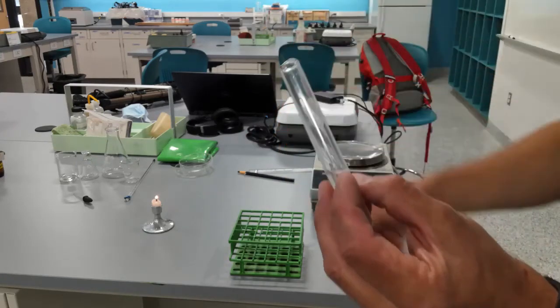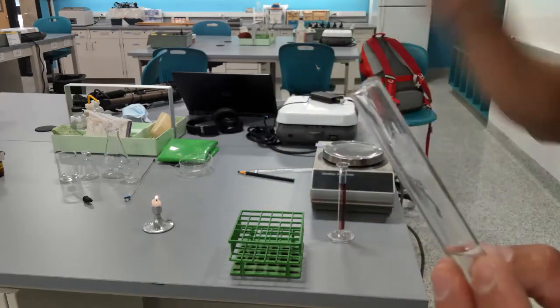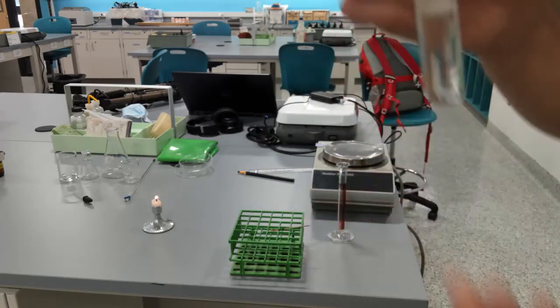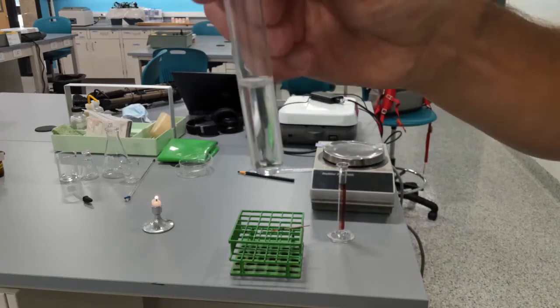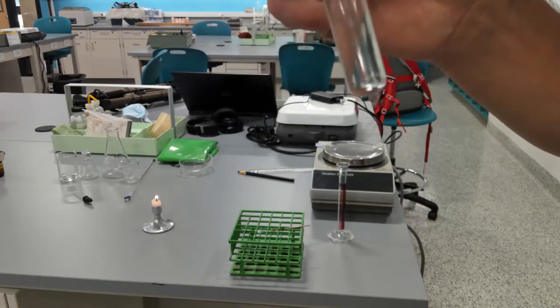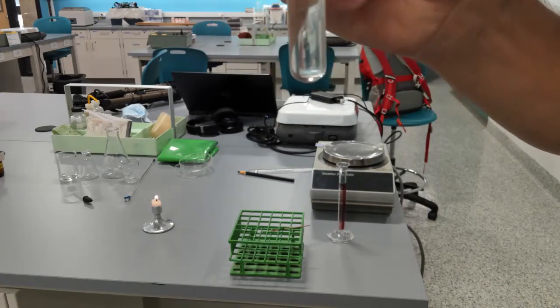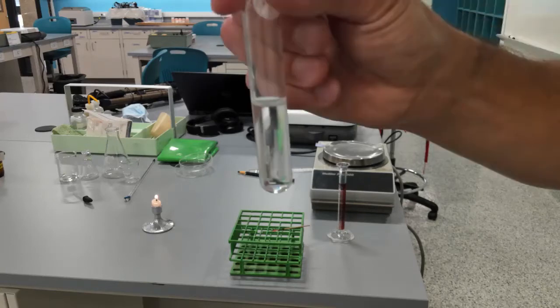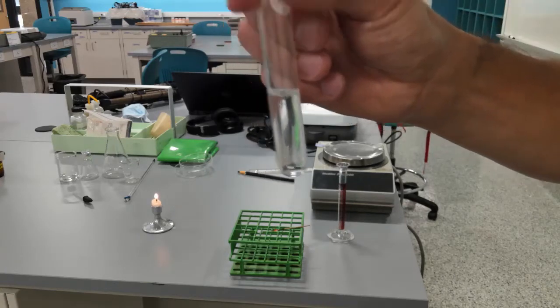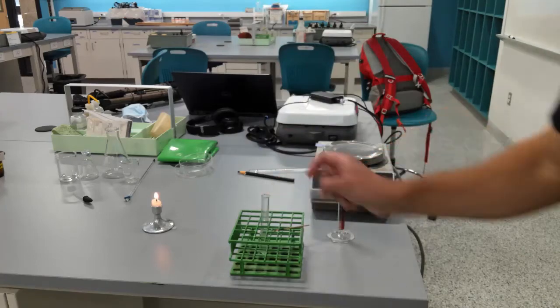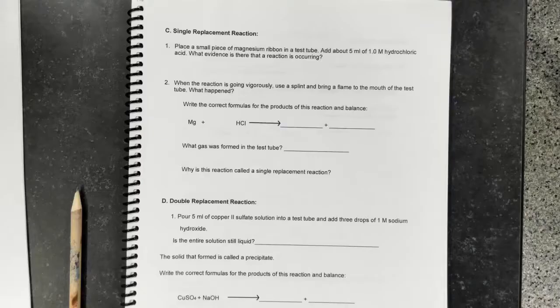Almost gone now. What you can actually see is that magnesium practically dissolved, completely dissolved in hydrochloric acid. So let's answer some questions.